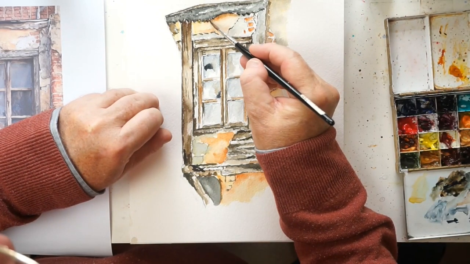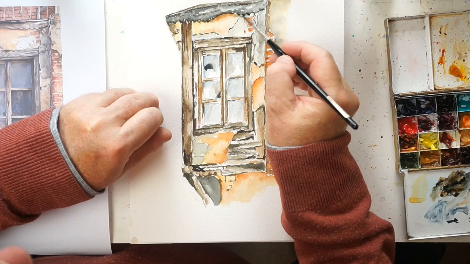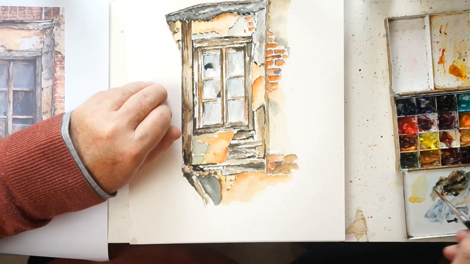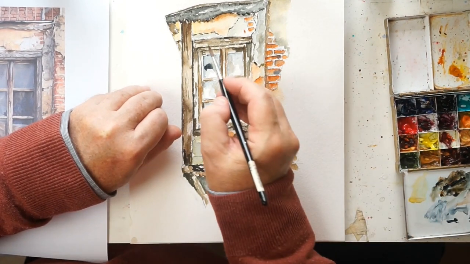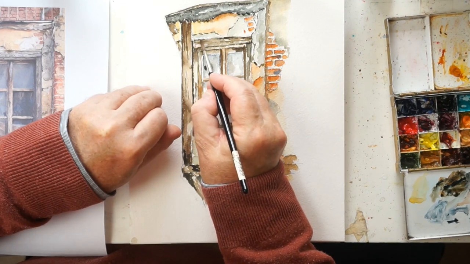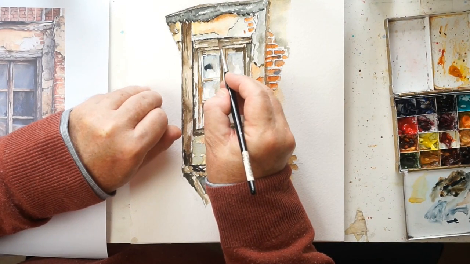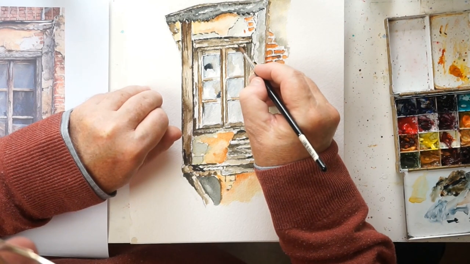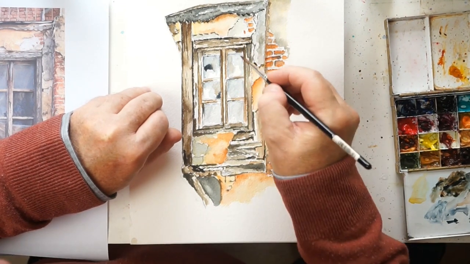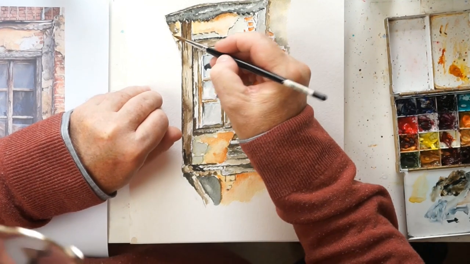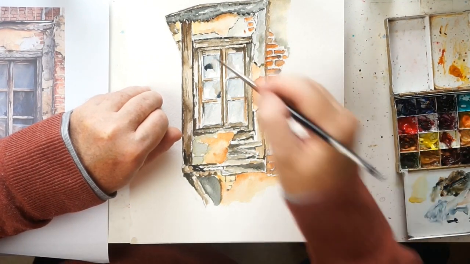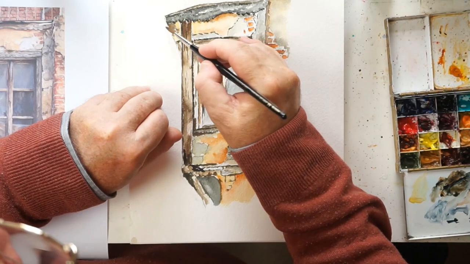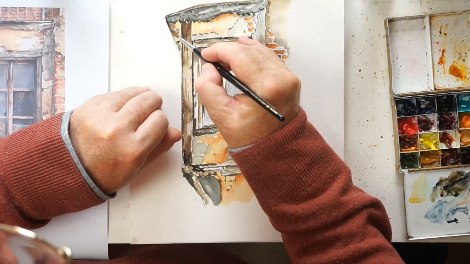There's a little bit of a shadow there. Be very careful not to give the effect of just going round and round all the edges with dark. Just stop and start, put it here, put it here, put it there, don't put it over everything. That edge there needs work on it.